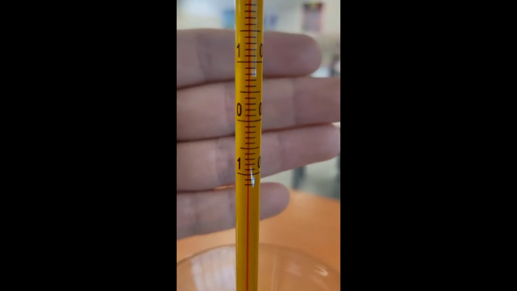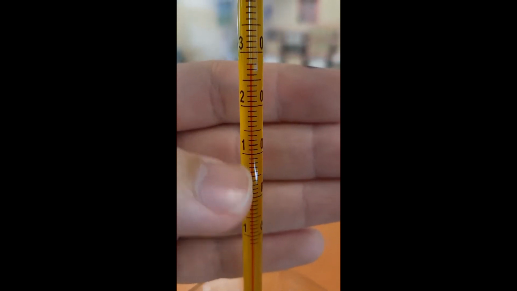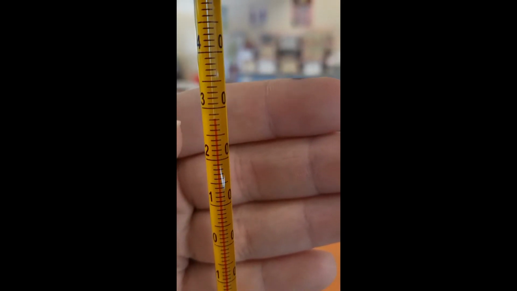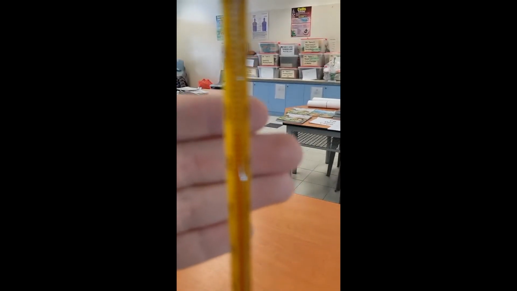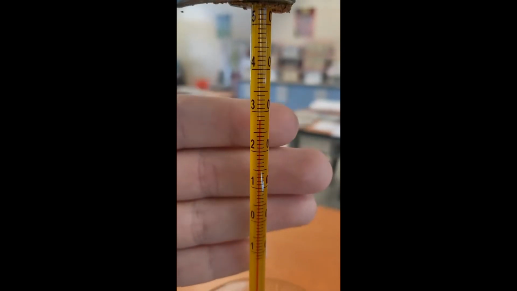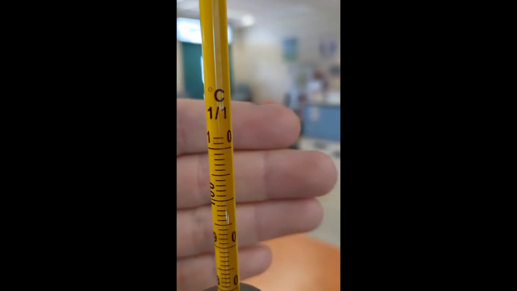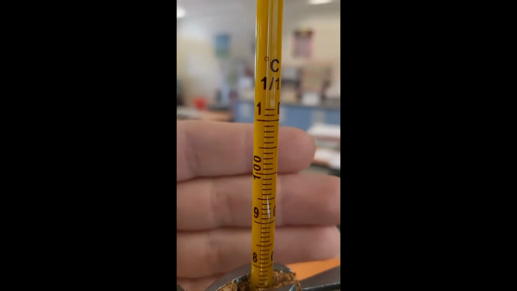Now, if I'm going to pan my camera downwards, you would see that 0 degrees is right over here. The next one at the bottom is actually -1. This is a rather -10. And then if you move up, it goes to 10, 20, 30. So therefore, what we're seeing here is actually about 28 degrees Celsius before the start of the experiment. And if we move up all the way, this would be 100 degrees Celsius right over here.